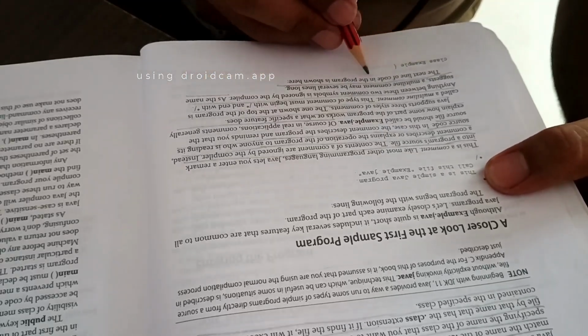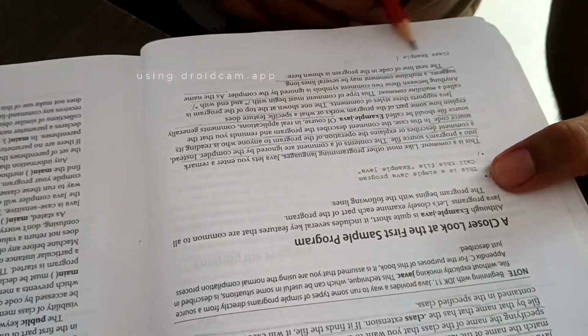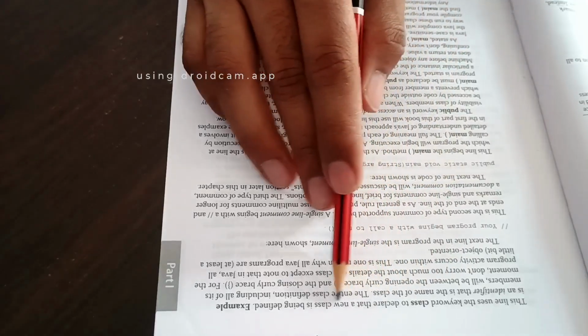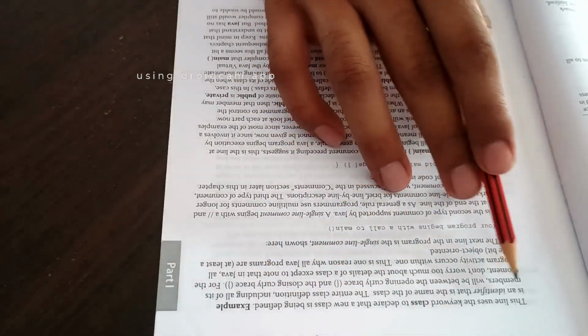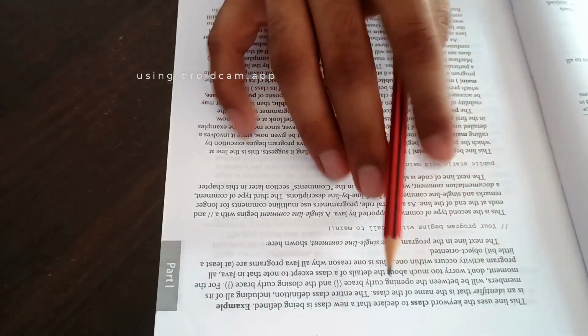The next line of code in the program is shown here: class Example. This line uses the keyword class to declare that a new class is being defined. Example is an identifier that is the name of the class.